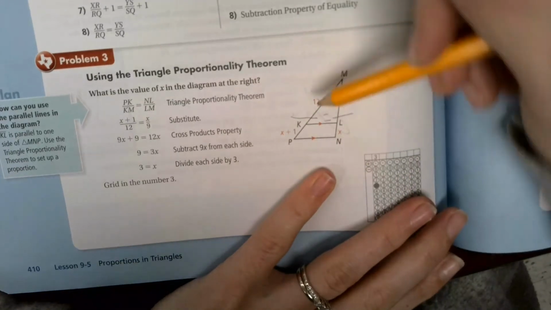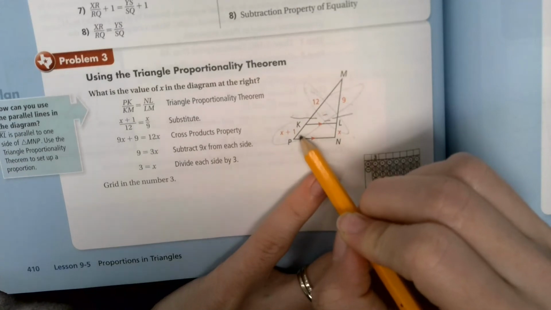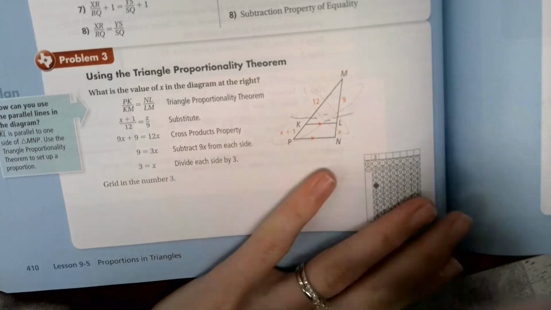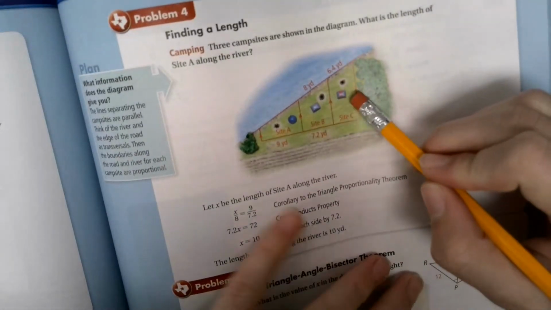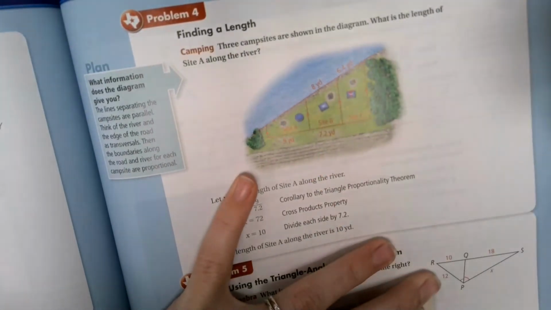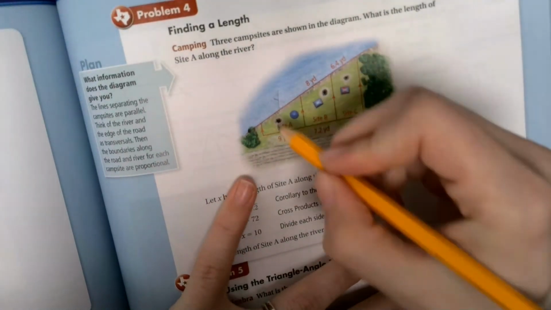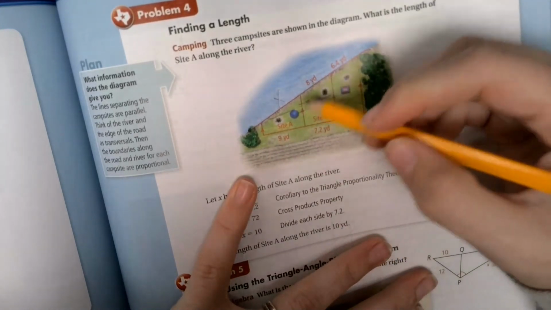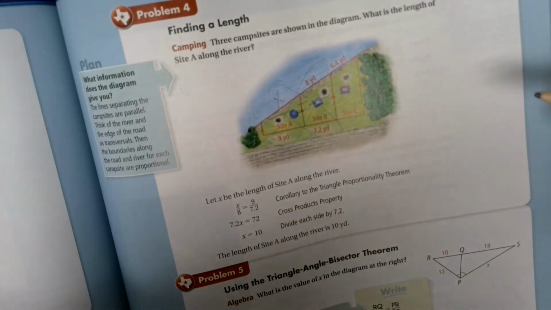And then we could cross multiply. Don't forget the 9 multiplies to the x and to the 1. And then 12 times x, we just solve the equation like normal. I'll erase that in a moment. Same thing with this. We can see that these sides are parallel, and it's asking, what's the distance right here? Side A across the river. Well, since those lines are parallel, I can just say x over 9 equals 8 over 2. That's my proportion. Cross multiply and solve, which is exactly what they did here.